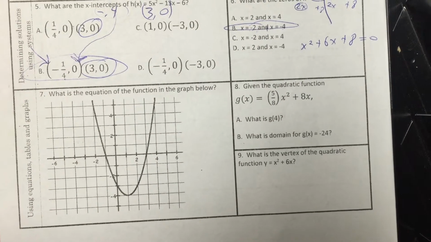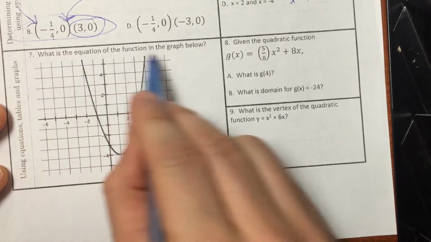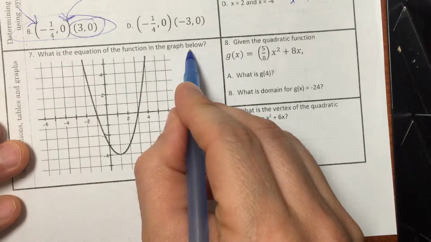Alright, I'm going to try to get through the last three on this next video. So we'll have the whole front side done. What is the equation of the function in the graph below?